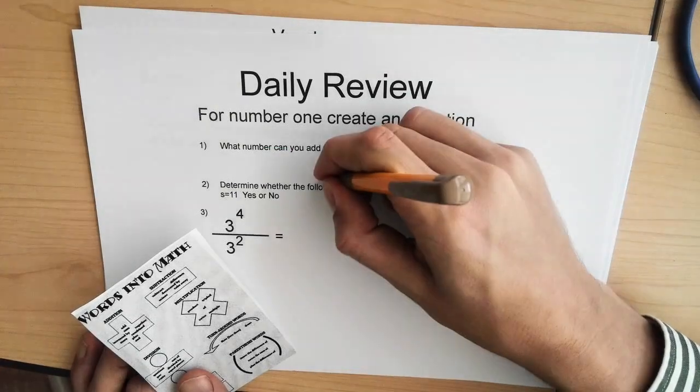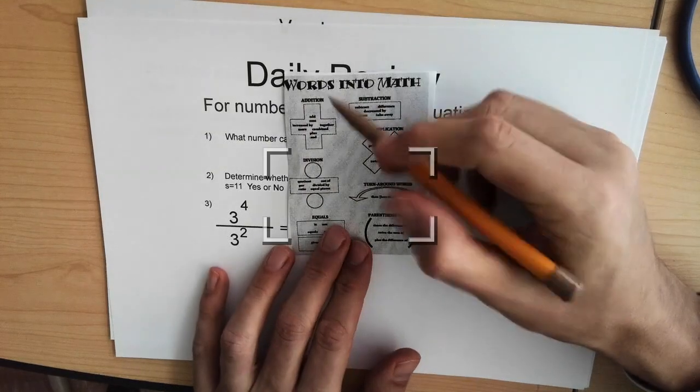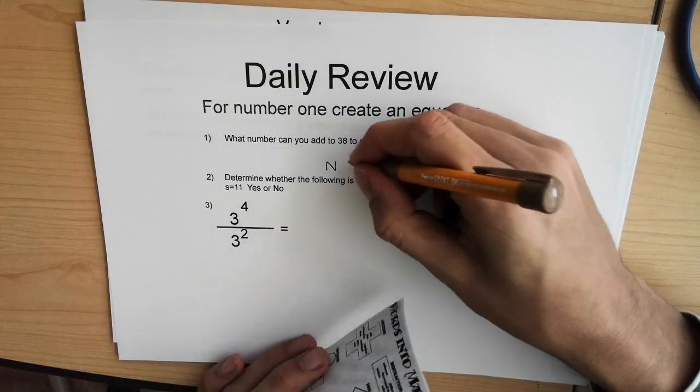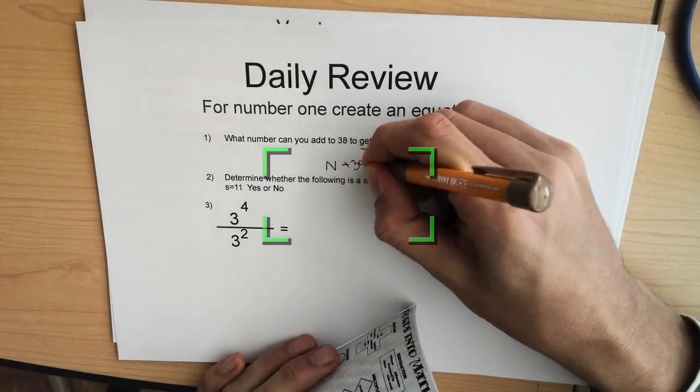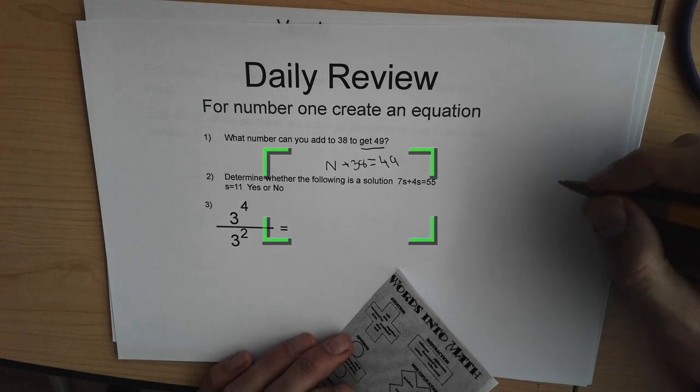What number, so we'll say n, and then add, if we look at our math in the words paper here, add means addition. And there we go. So we're looking just to create an equation here.